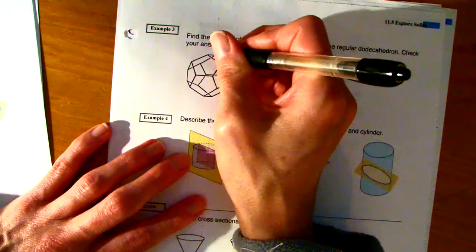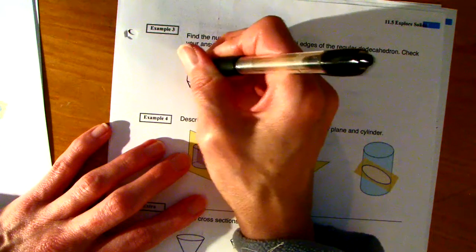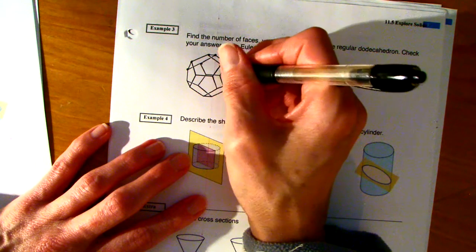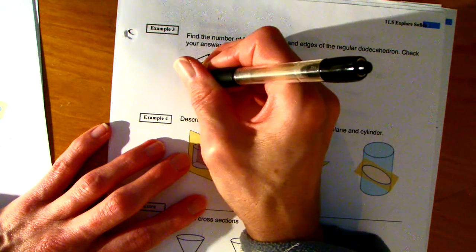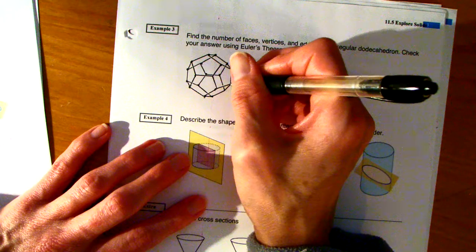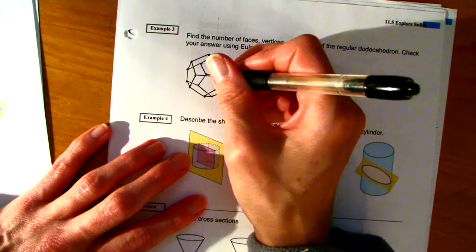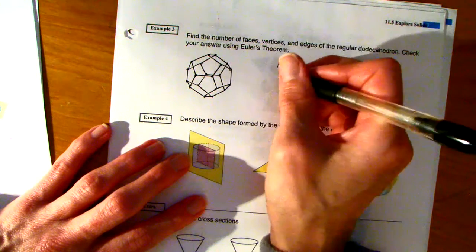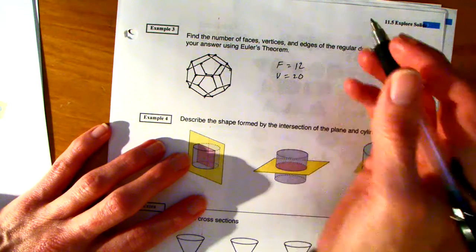Vertices, these are easier. 2, 3, 4, 5, 7, 8, 9, 10, 13, 14, 15, 17, 18, 19, 20. Vertices equal 20, and then the number of edges.